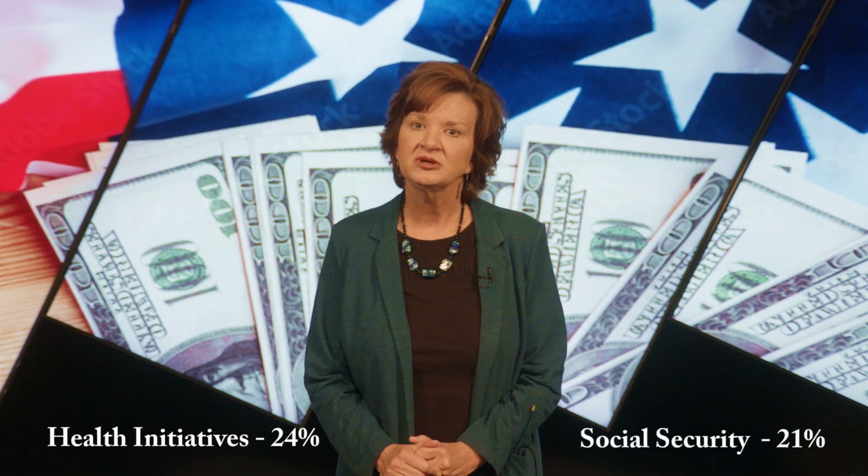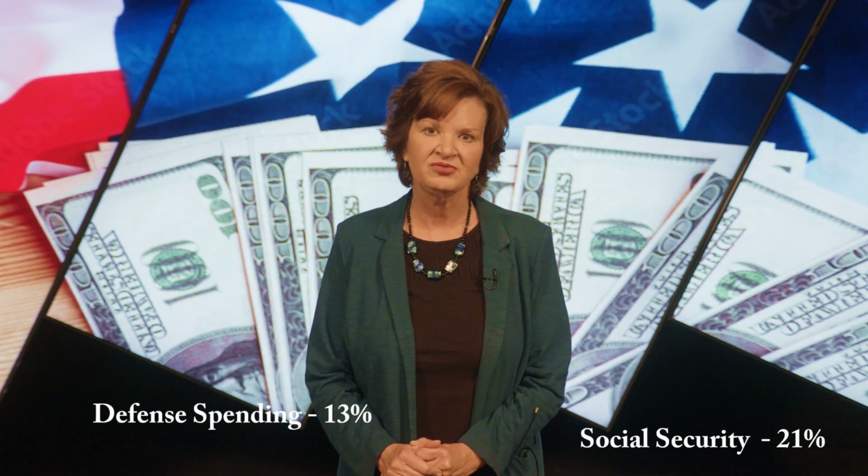So how does the federal government use your federal income tax collections? The water gets a bit murky here. Some charts show health initiatives commanding 24%, Social Security 21%, defense spending 13%, interest on the debt another 13%, before addressing smaller categories. In our current heated political environment, depending on which party is making the presentation, you may get a slightly different version.